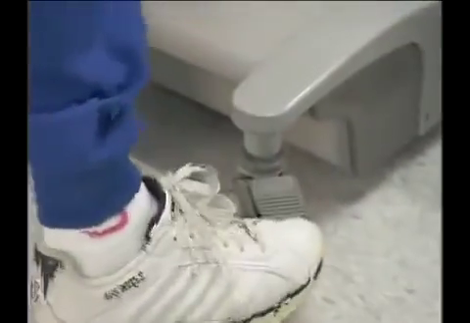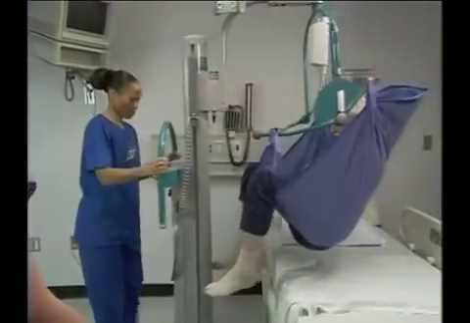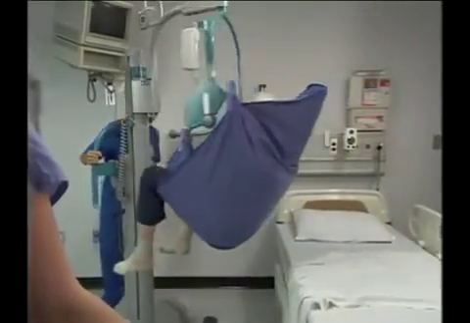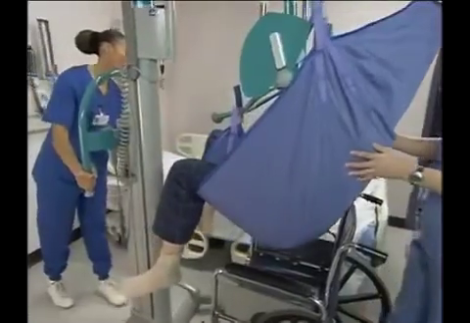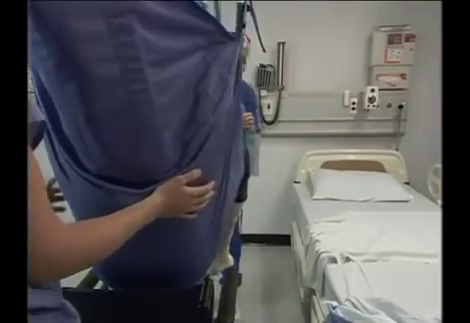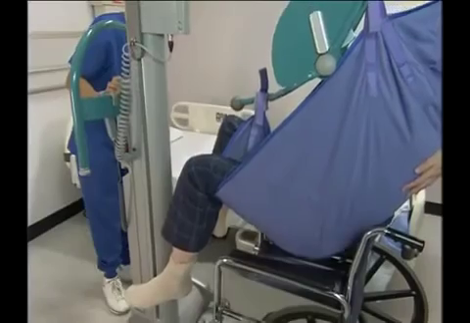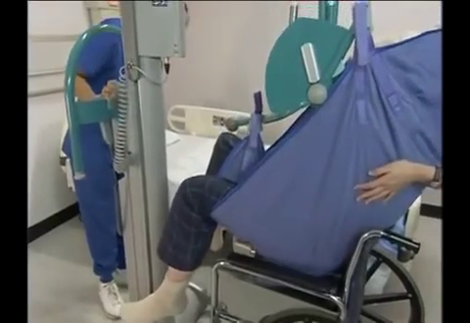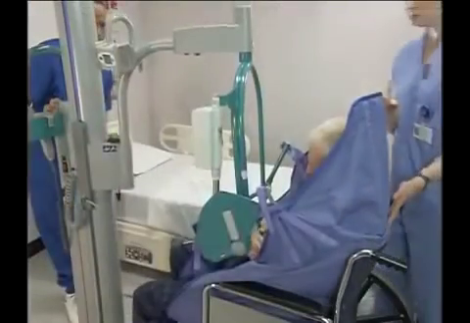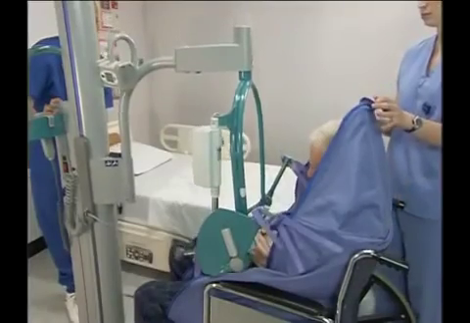Next, unlock the wheels of the lift and move the lift so the person is over the seat of the wheelchair. Spread the legs of the lift apart as necessary in order to straddle the wheelchair. The person's back should face toward the wheelchair. Next, gently lower the person into the wheelchair. Make sure the person's buttocks are at the back of the chair.